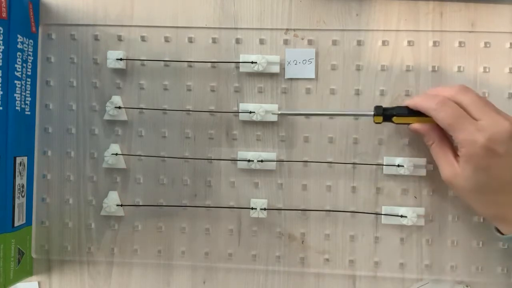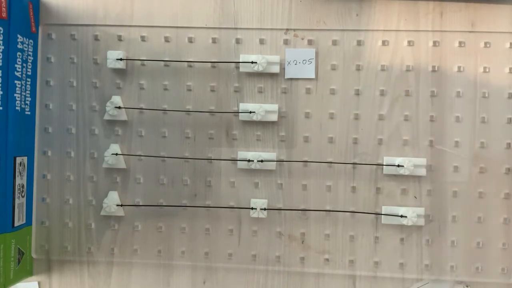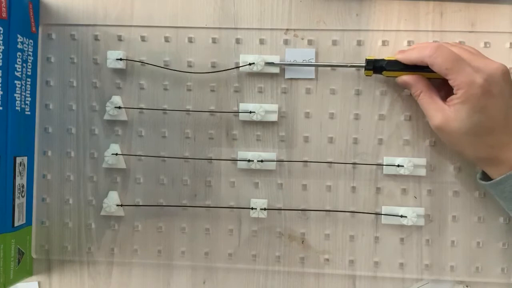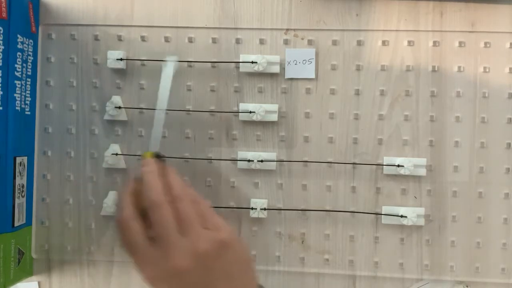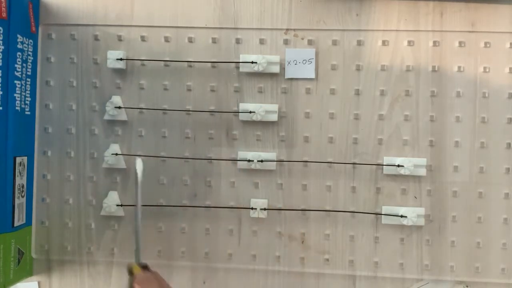So just to recap, that's pi squared EI over L squared, and then this would be 2.05 times pi squared EI over the total length squared.